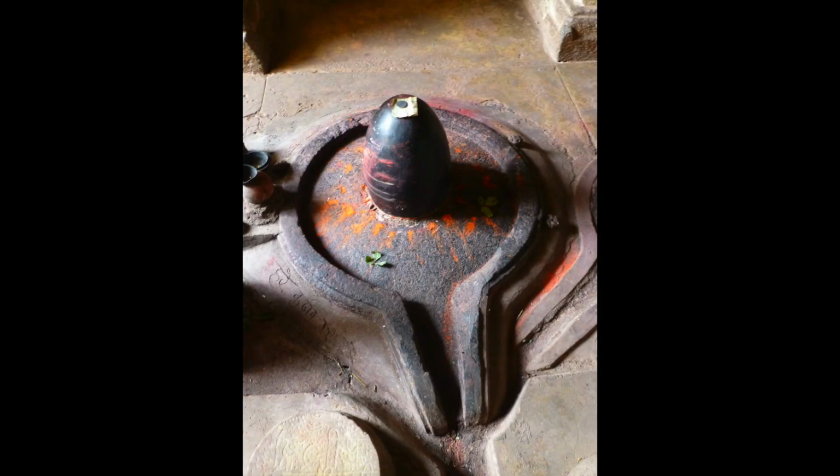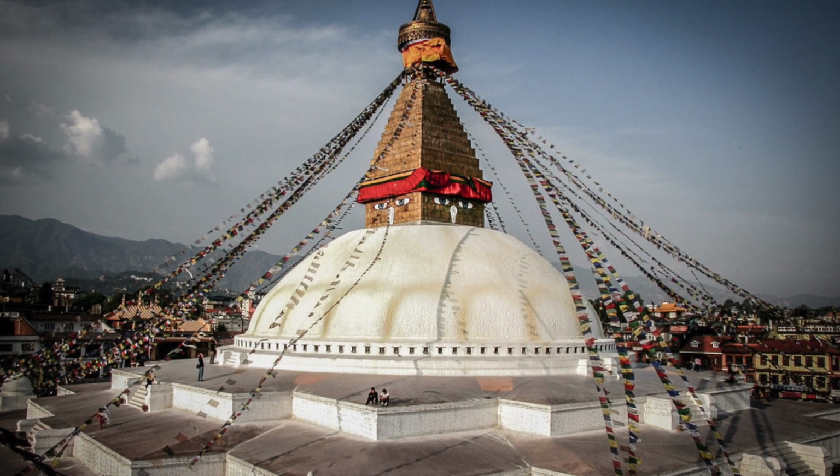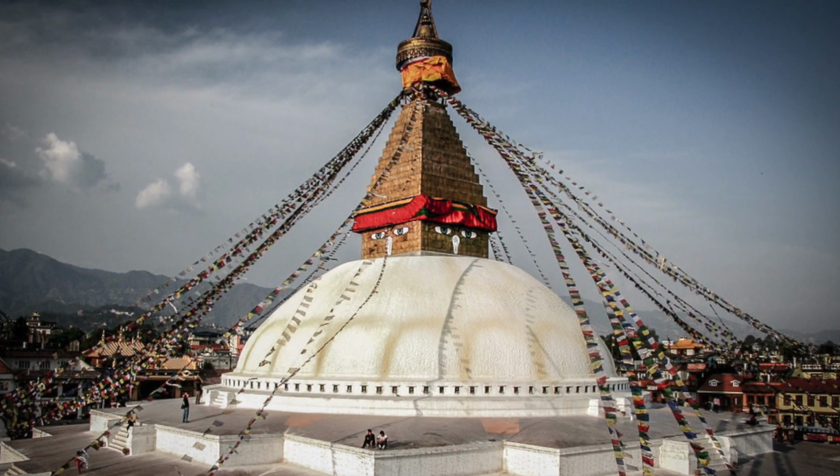It's connecting heaven and earth, much like a Buddhist stupa, for example, where we also find the symbolism of connecting heaven and earth, and it is again the center of a sacred space for Buddhists.